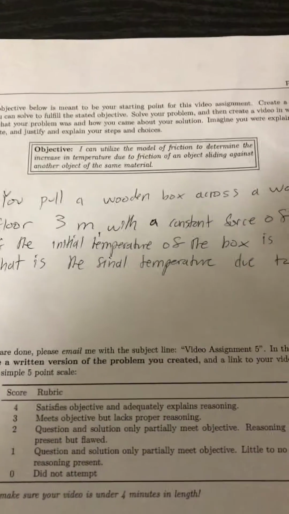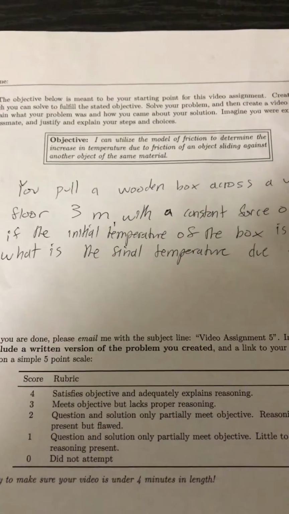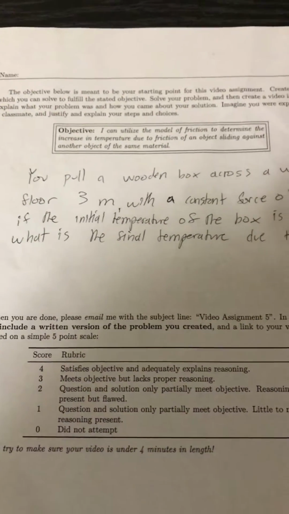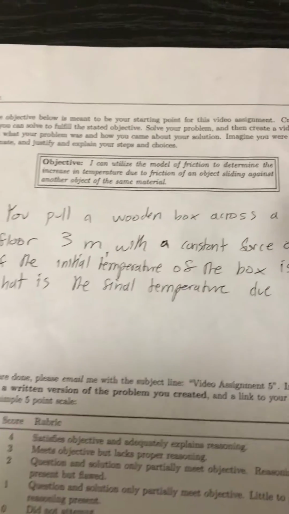So for this problem, the objective is to utilize the friction model to determine what the increase in temperature is because of friction on an object that's sliding across another object that's the same material.